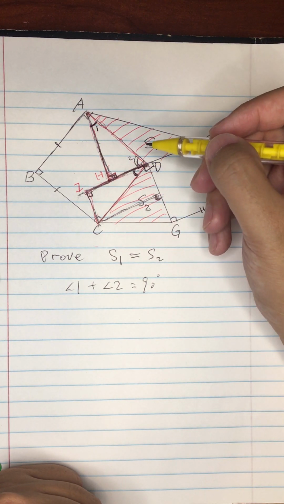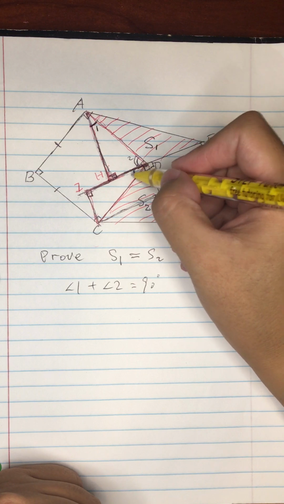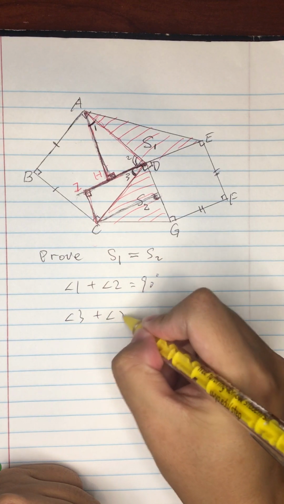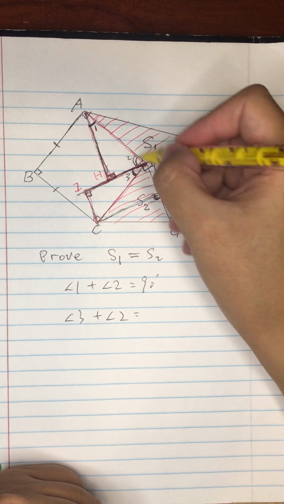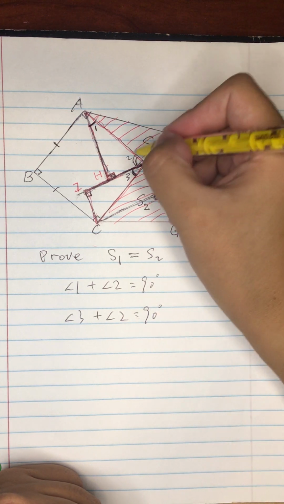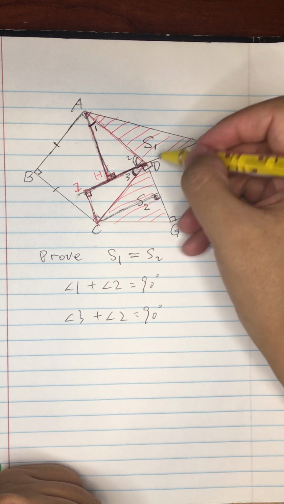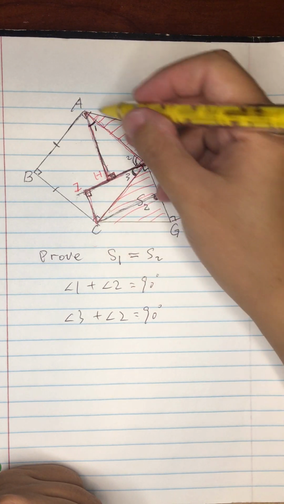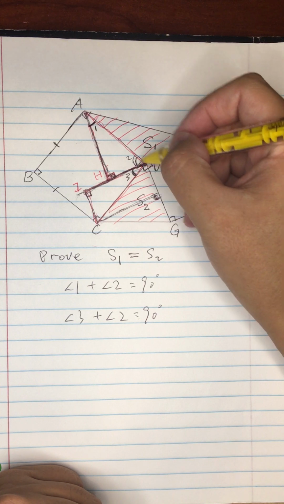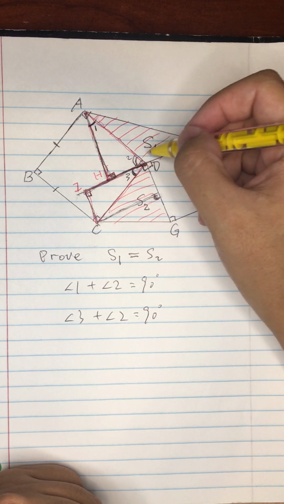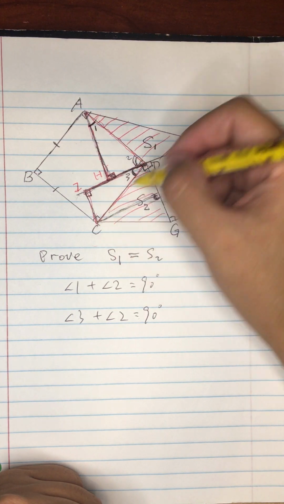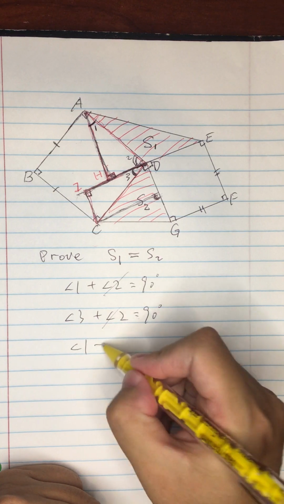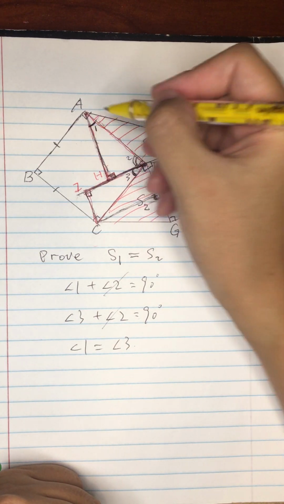Suppose this is angle 3. Angle 3 plus angle 2 should also equal 90 degrees, because this is a square, so angle ADC is a right angle. If we subtract these two equations, we get angle 1 equals angle 3.